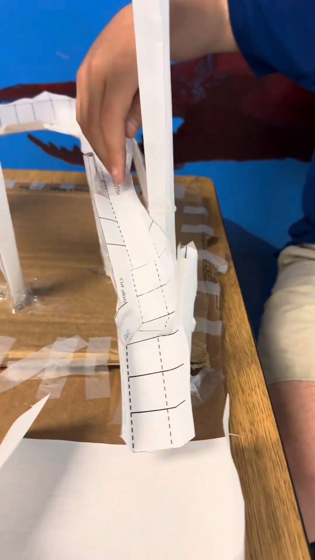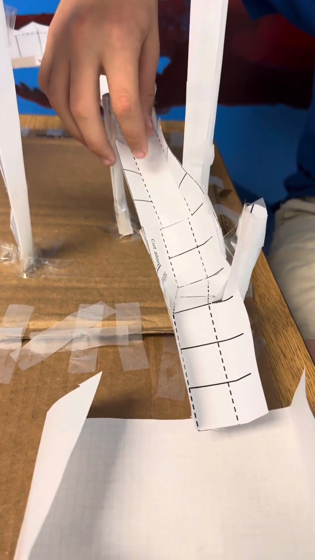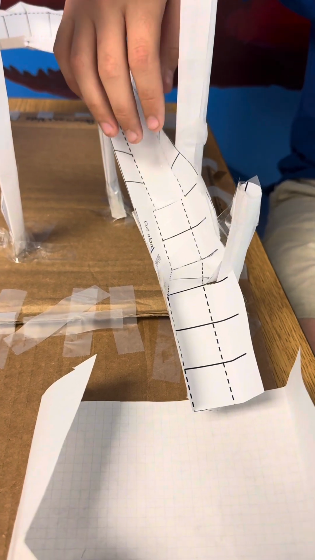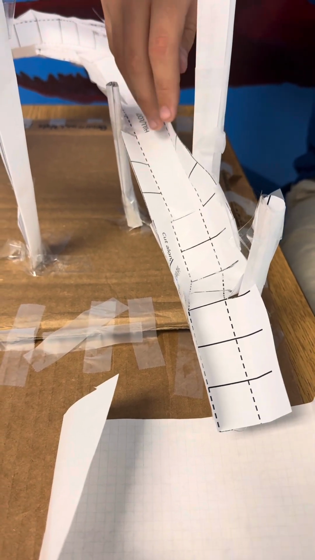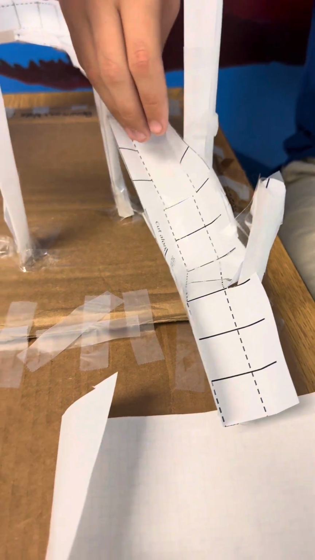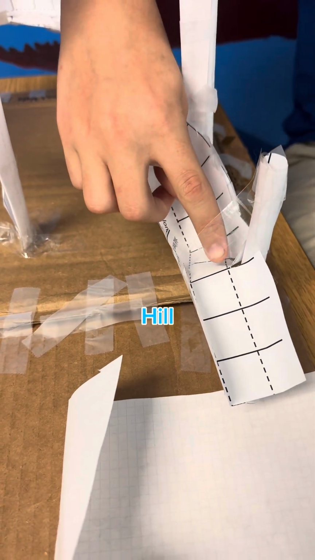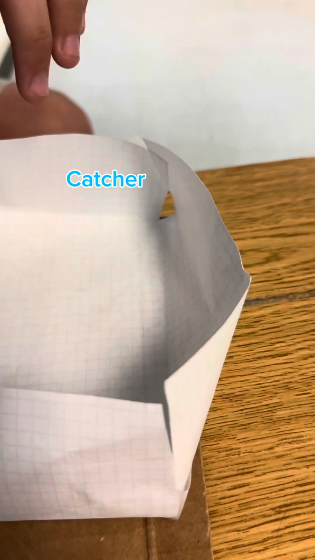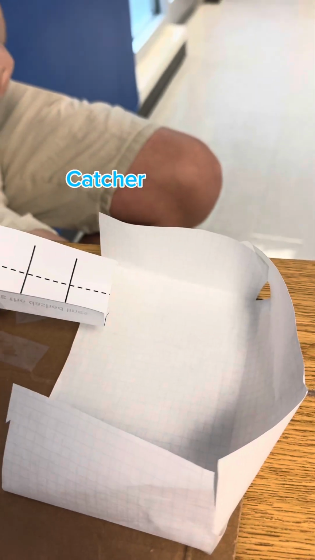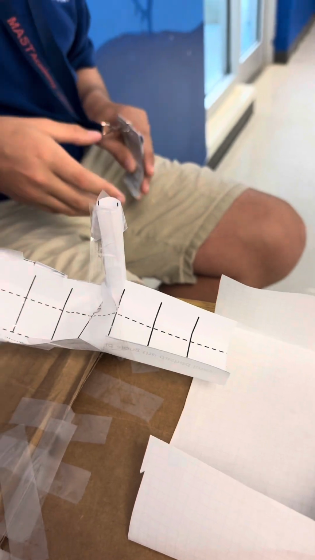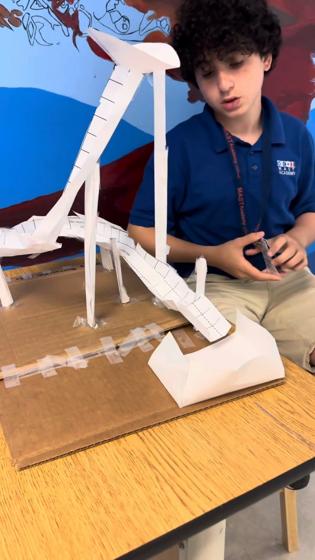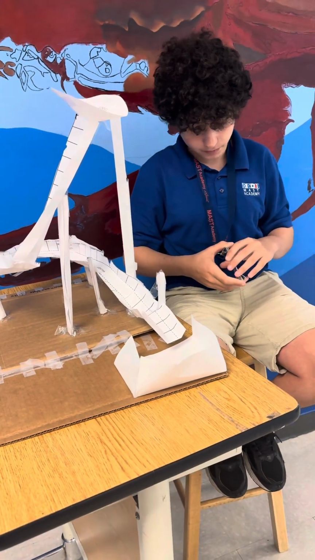But then once it goes down here, the friction starts to make less of an impact on it, and it will just keep going down, and the air resistance will make less of an impact. Then it'll go up the hill, and then it'll start going to the catcher, where the friction and air resistance will help it stop, and the wall it runs into will make it stop completely.